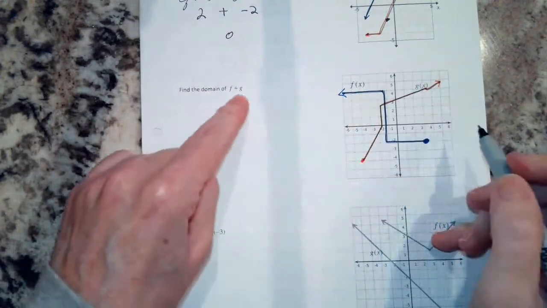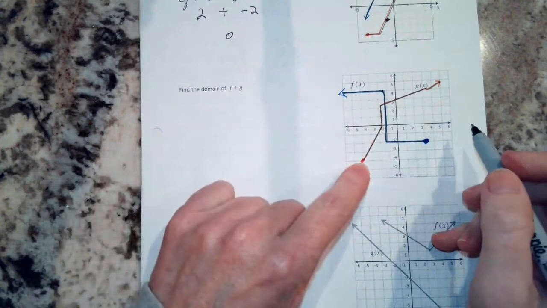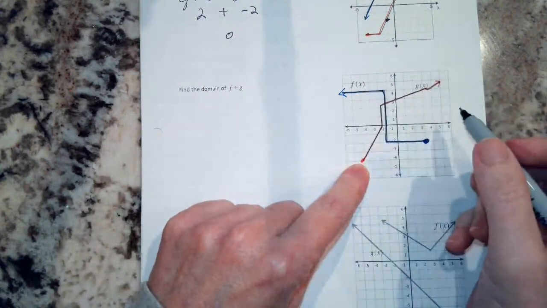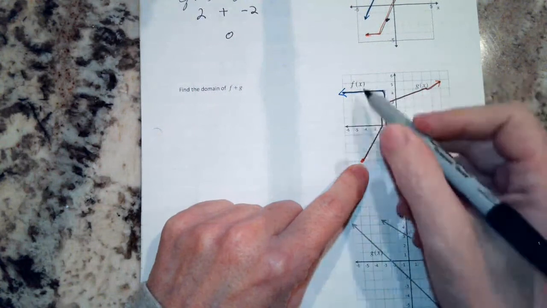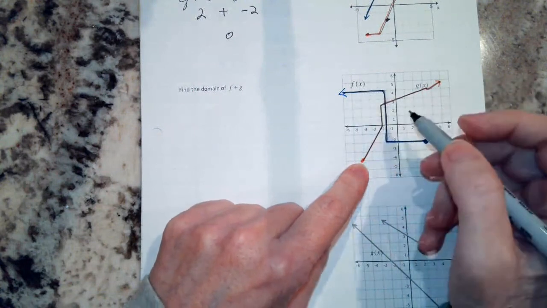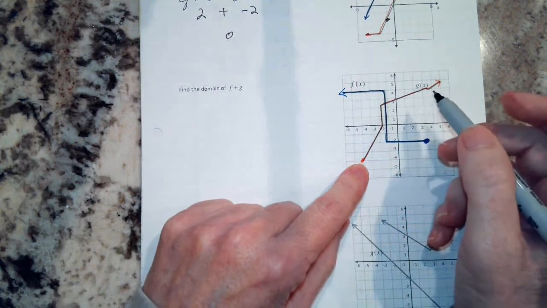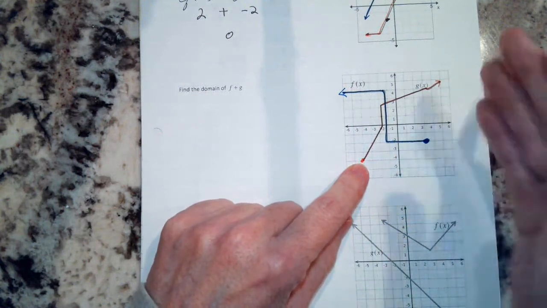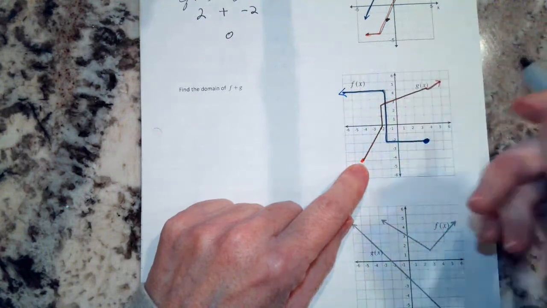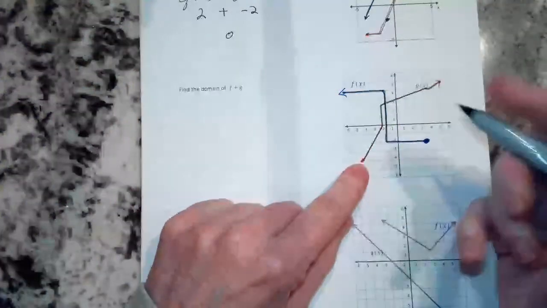F is using up -infinity, but g is not. So for f plus g, we're not allowed to put in anything that both of them don't cover. We looked at this in the number line situation, and we're about to look at it on number lines also, because that might be more helpful to some of you. But I want to show it to you visually here first.